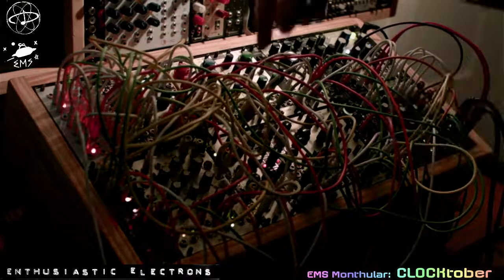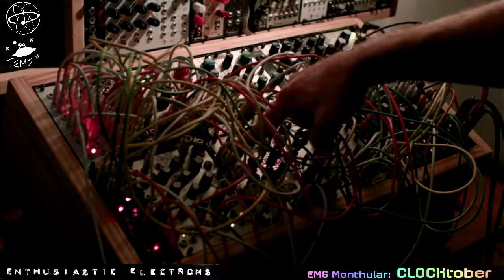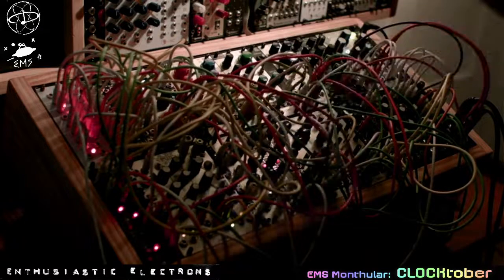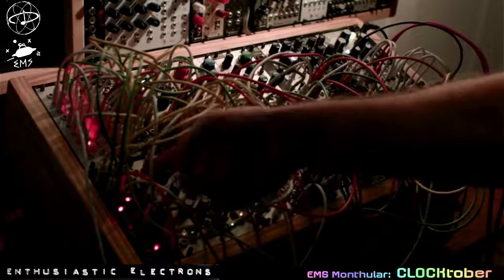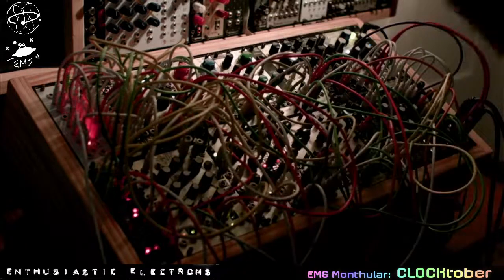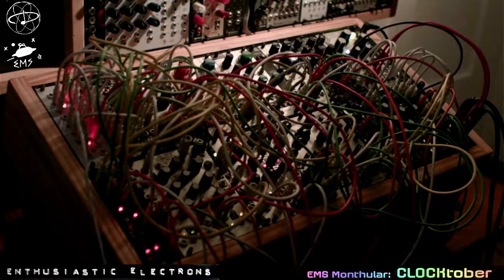Oh, the last thing, the voice going into the OTA filter here is a square wave, and I think another one of the LFOs is modulating the pulse width. All right, thanks.